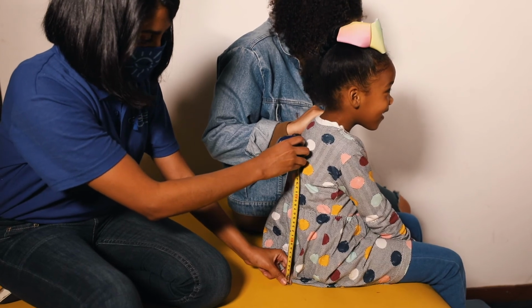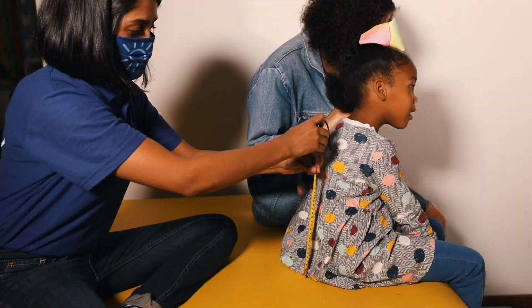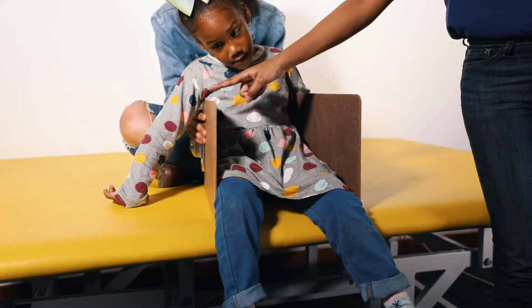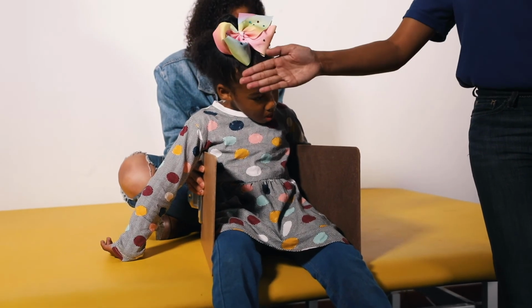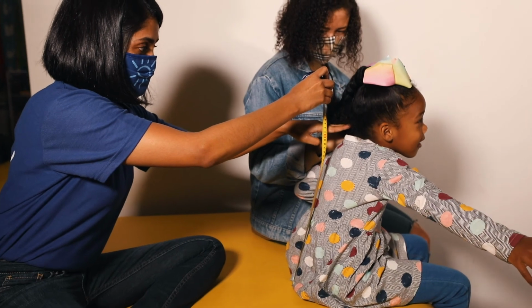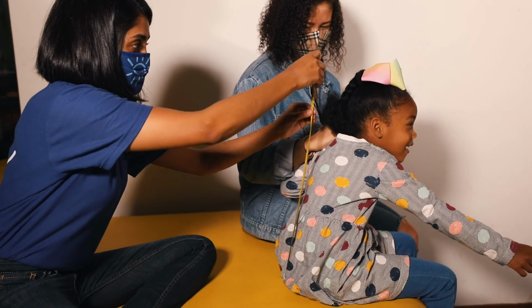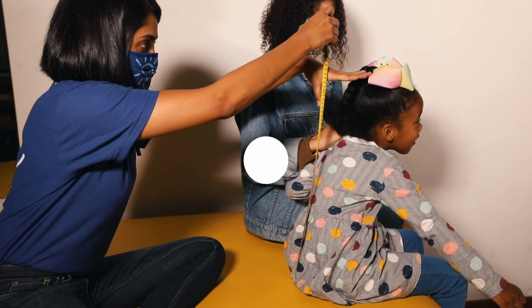Practitioner measures from the seat to the apex of the scapula. Practitioner measures from the seat to the top of the shoulder. The practitioner can use clipboards or books as a guide. Practitioner measures from the seat to the occipital area of the head. Practitioner measures from the seat to the top of the head.